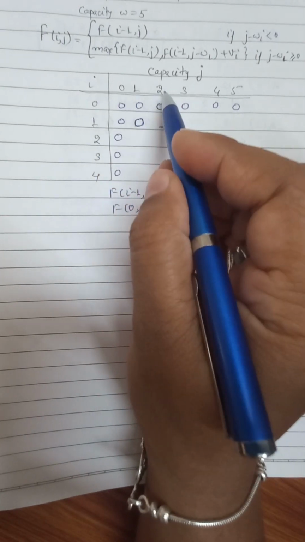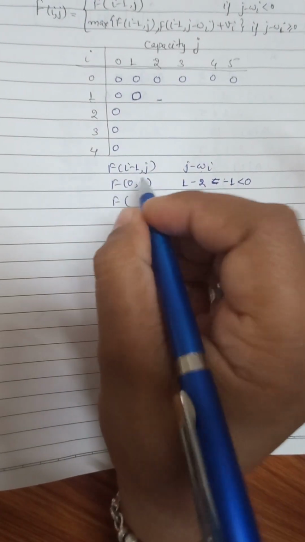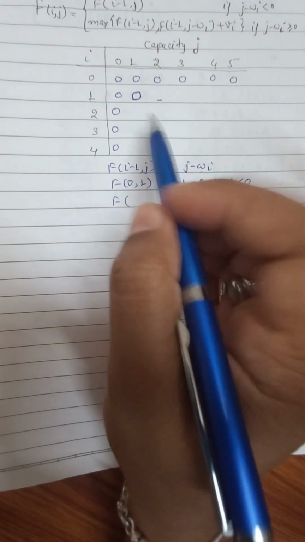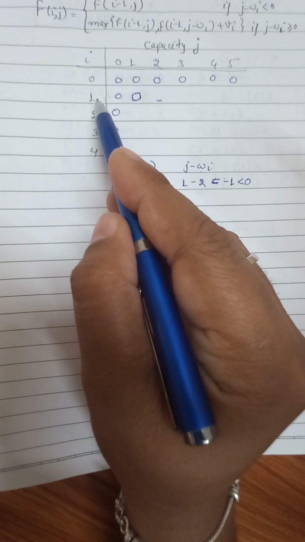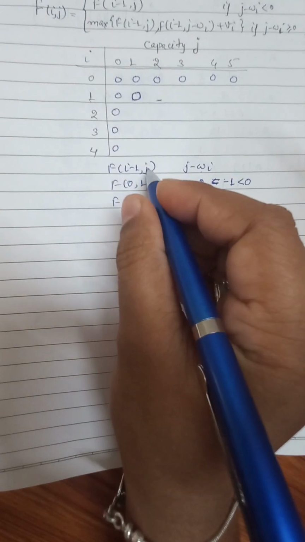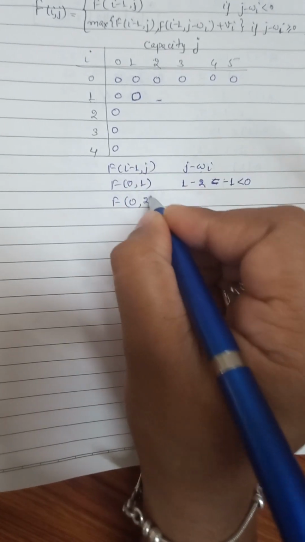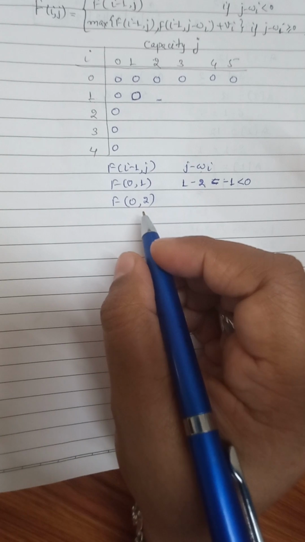This we need to calculate. The I value again is 1, but the j value is changing here. The J value is 2 here. So we will write F(i minus 1, j). I am directly writing here I minus 1, which is 1 minus 1, 0. And j is 2, so I am writing here 2. So what we are calculating now is F(0, 2).